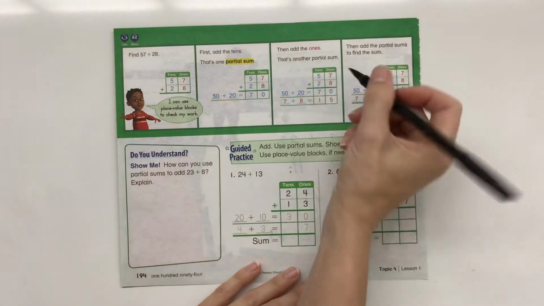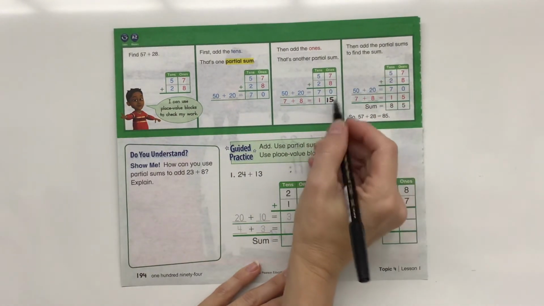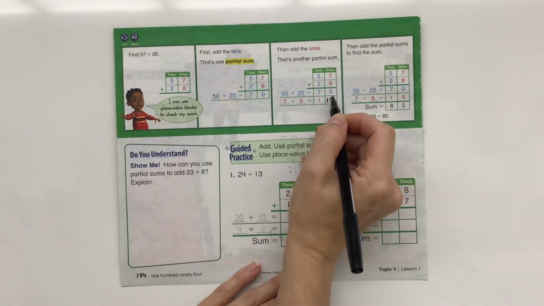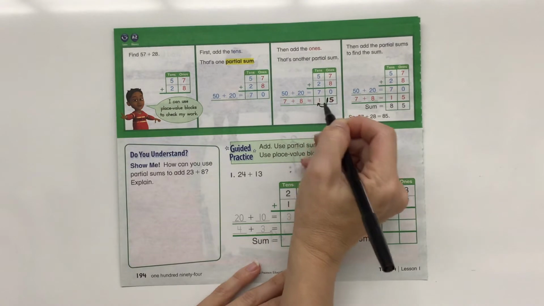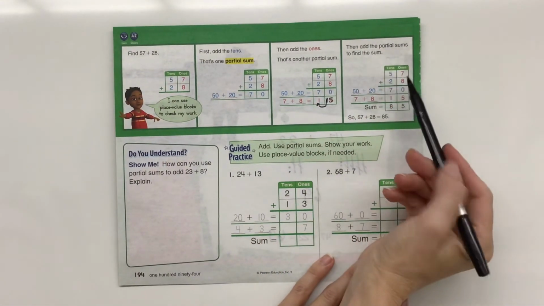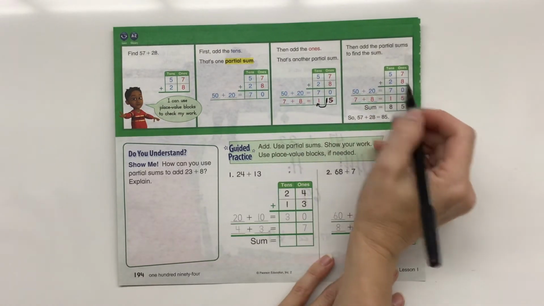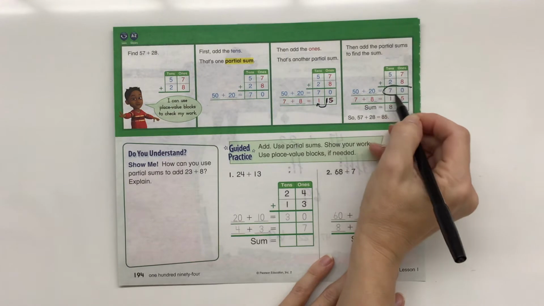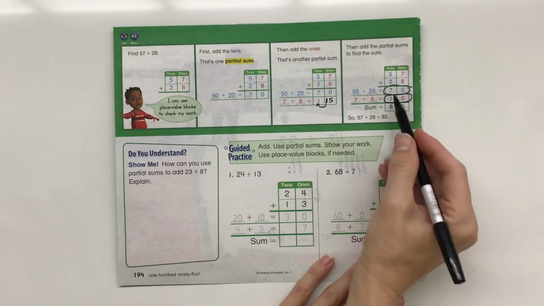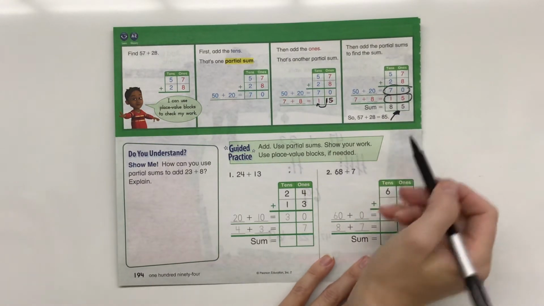But remember, we can't have two numbers in one place value box. They get mad. You can only have one digit in there. And so what happens is that one bundle of 10 comes over here, okay? So then we're going to add the partial sums to find the total sum. It helps us because we're kind of using mental math. We add the tens together, we know that's 70. We add the ones, we know that's 15. And then 70 plus 15, we can do that in our head. We get a sum of 85.